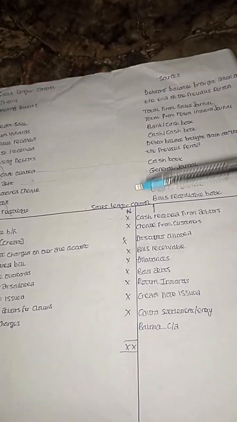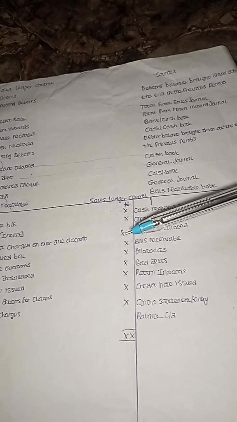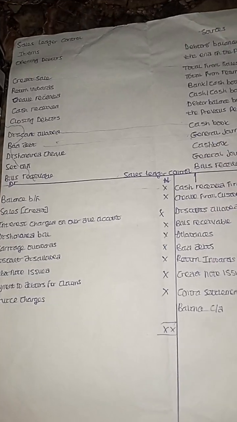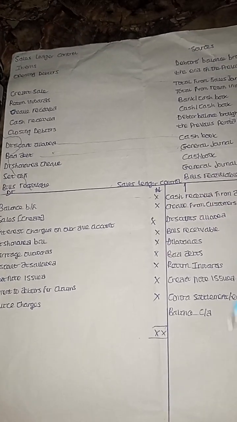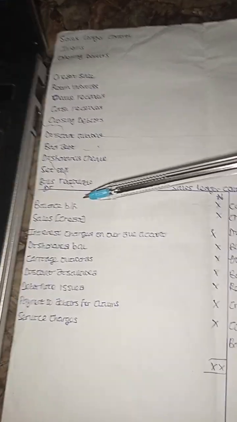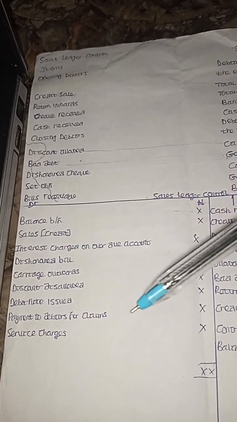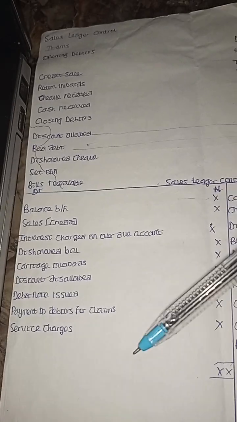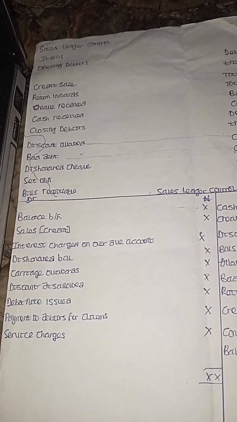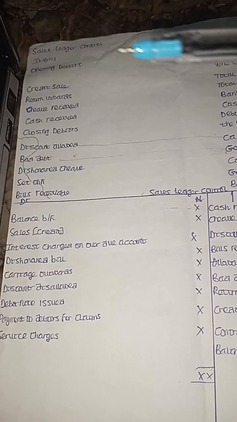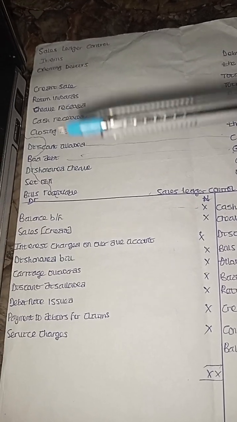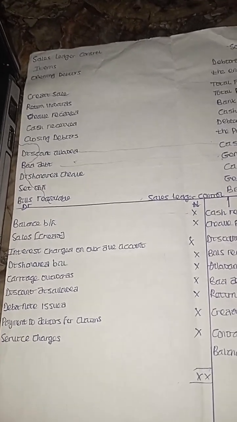Take for instance, this is a sales ledger or a debtors ledger control account, as we have explained in our previous videos. The balance brought forward of our sales information, that's debtors information. Then we have sales, which is credit sales, which is a debtor volume. Then we have interest charged on due accounts, which is a debt.